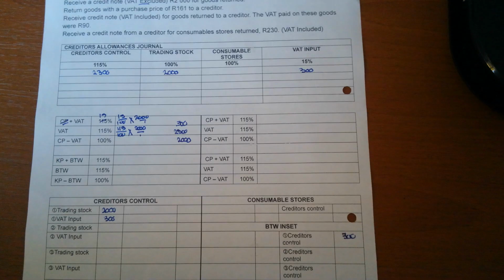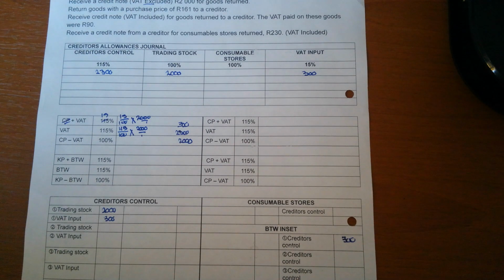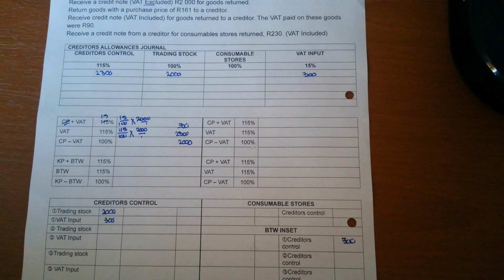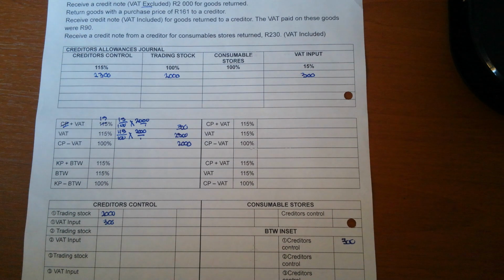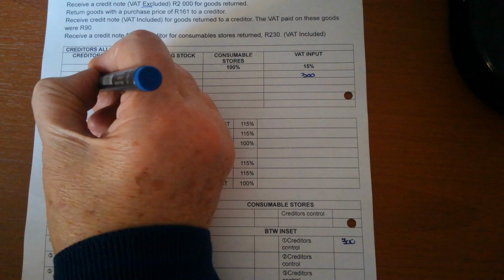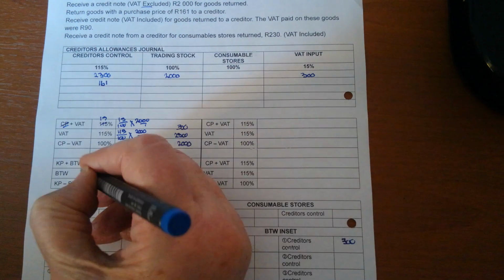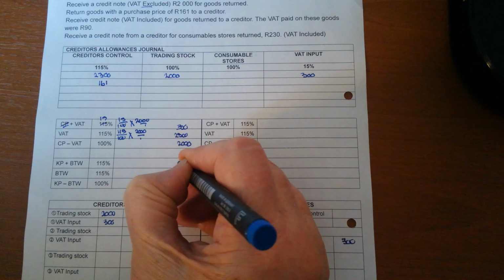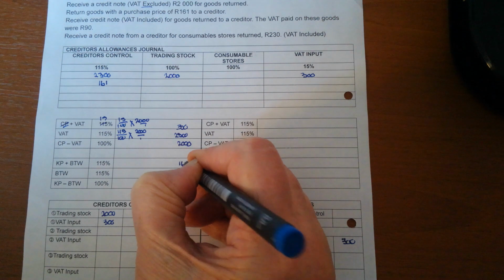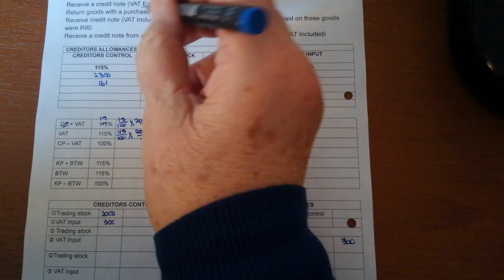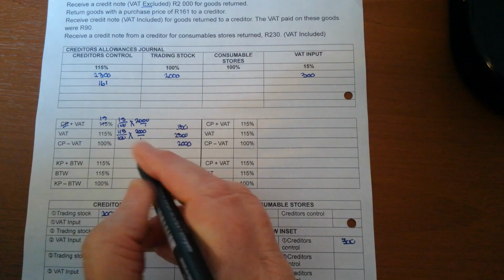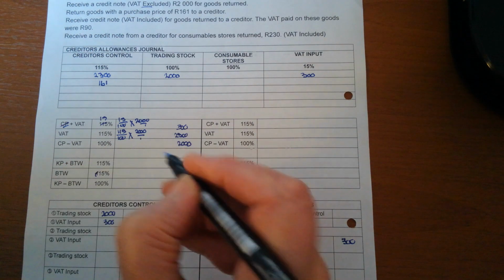If I look at number 2, return goods with a purchase price of 161 to a creditor. So that includes the VAT, 161. And then the VAT amount must be the 15.